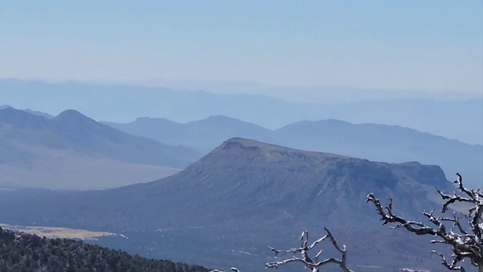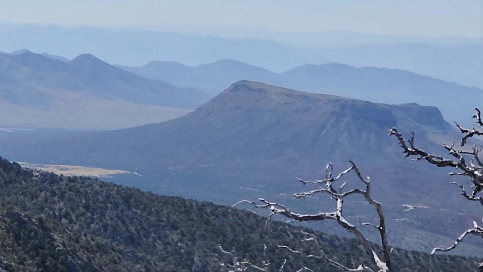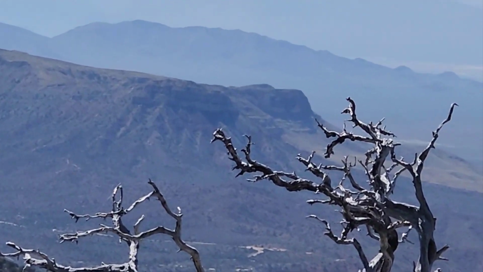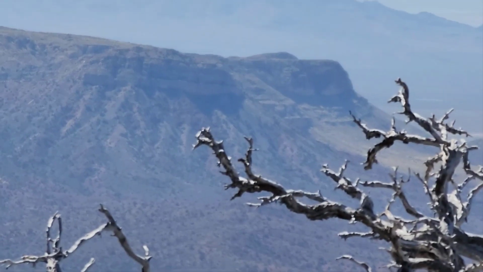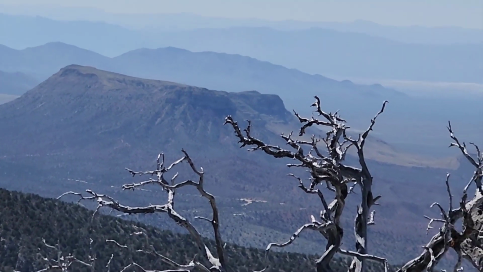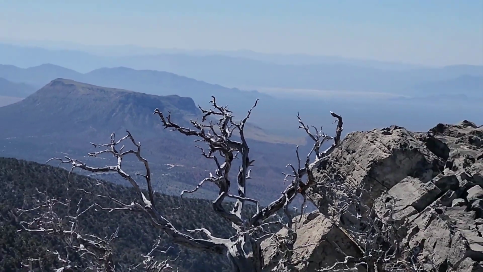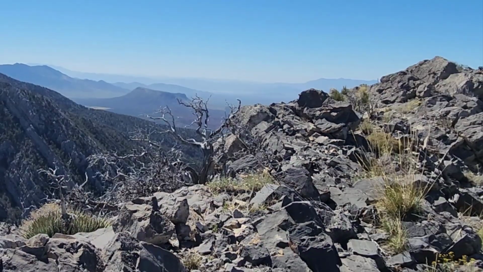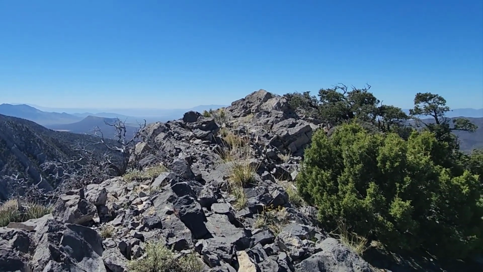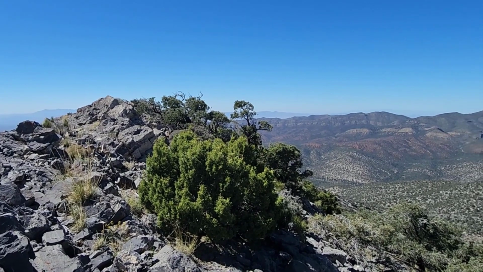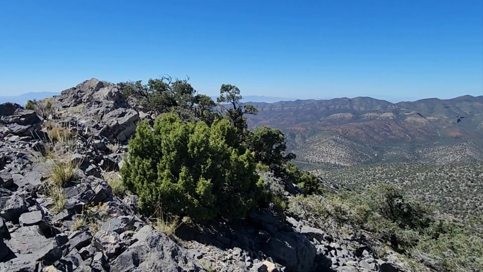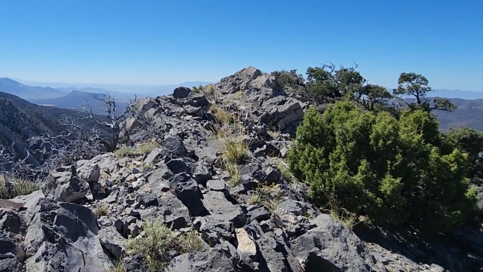And then over here, this bluff. This is what I call my landmark bluff. It's on Lovell Canyon Road. If I'm ever lost up in the mountains, I look for the bluff, and that helps guide me back. And then looking around in this direction, you're looking at the upper area of this cliff right above Rocky Gap Road.